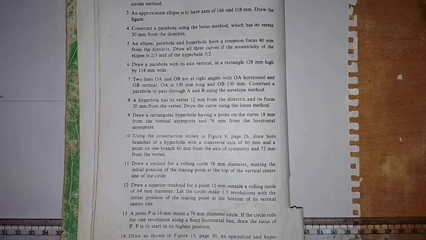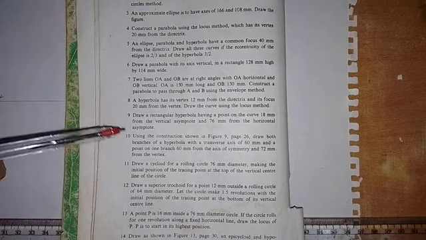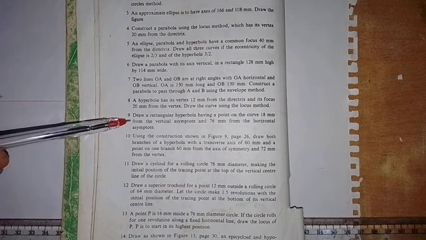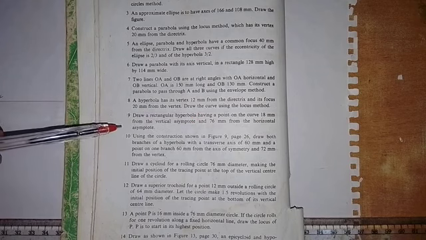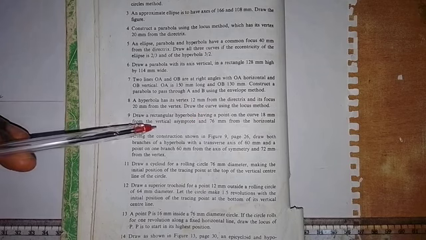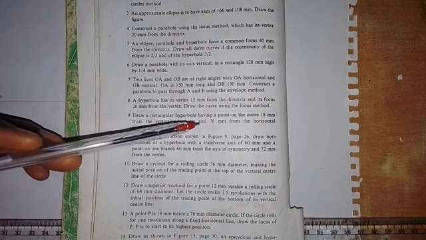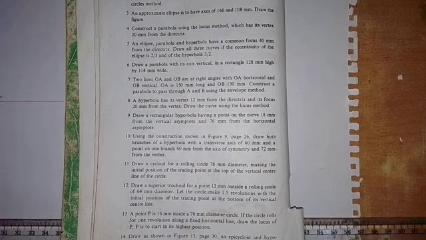Welcome to my channel, and here we're going to solve this particular problem, question 9 from this engineering drawing book 1 by Pick Up and Packer. We are on page 38 and the question we are solving is question 9, which says: draw a rectangular hyperbola having a point on the curve 18 millimeters from the vertical asymptote and 76 millimeters from the horizontal asymptote.